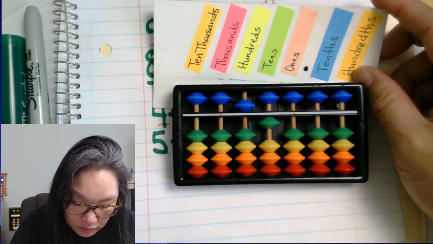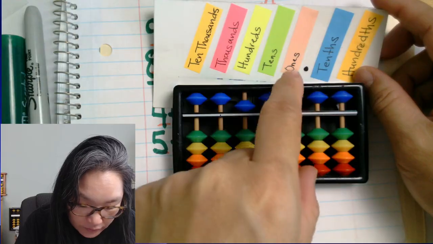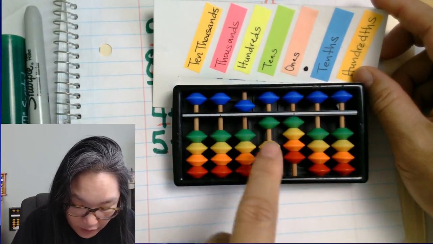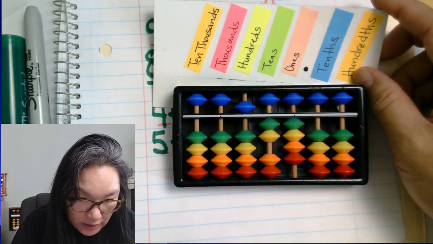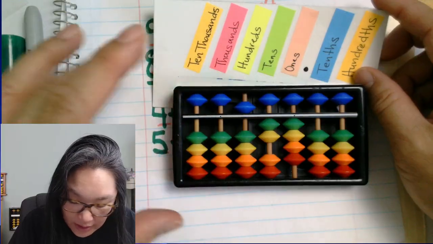We do 510, 514, 524. It's all about reading the abacus. When we read the abacus, we're done. We understand it. And that's what it is.